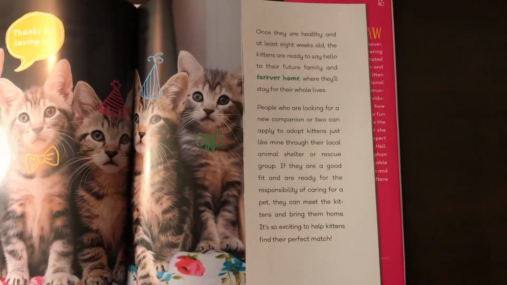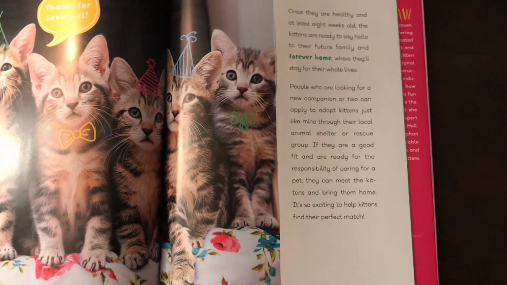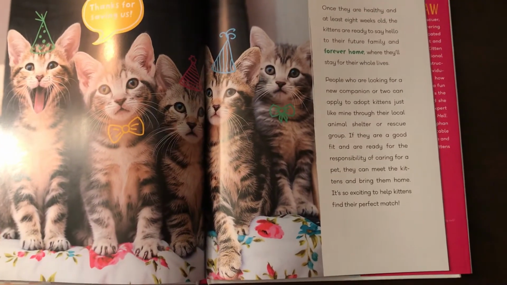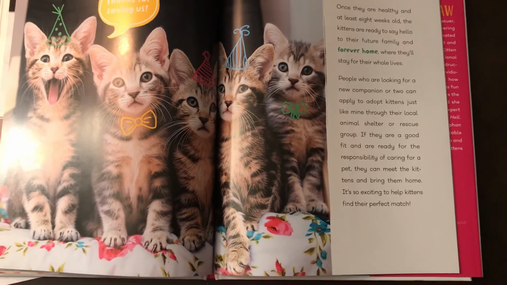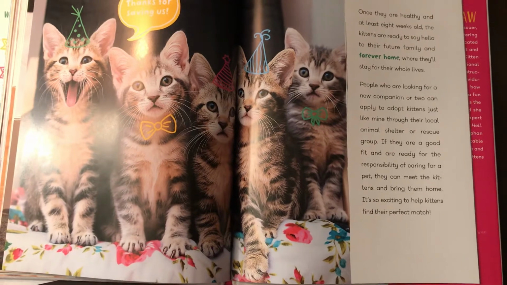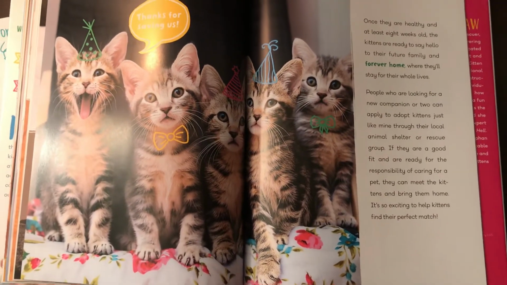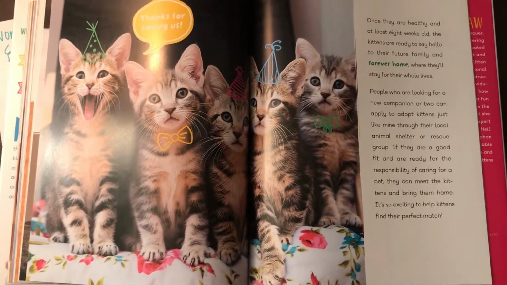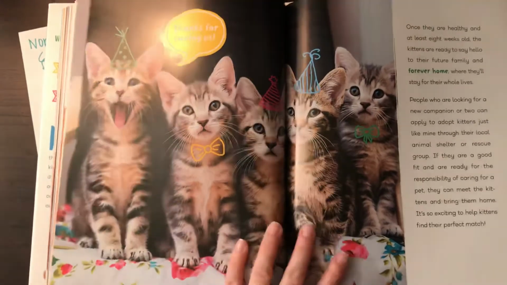Once they are healthy and at least 8 weeks old, the kittens are ready to say hello to their future family and forever home, where they'll stay for their whole lives. People who are looking for a new companion or two can apply to adopt kittens just like mine through their local animal shelter or rescue group. If they are a good fit and are ready for the responsibility of caring for a pet, they can meet the kittens and bring them home. It's so exciting to help kittens find their perfect match.